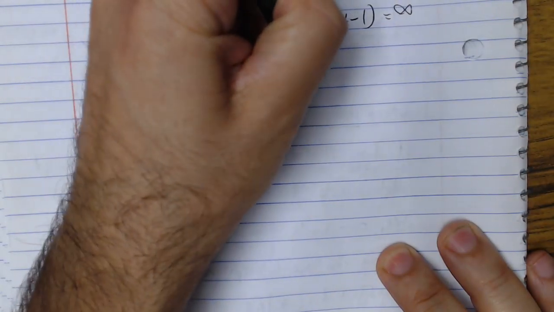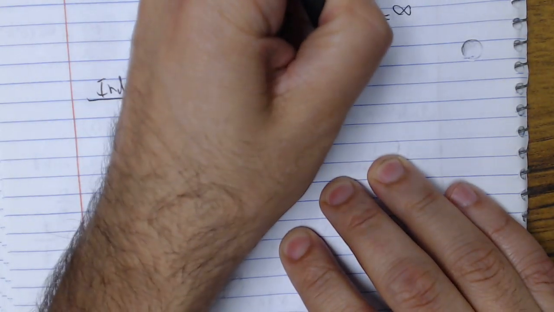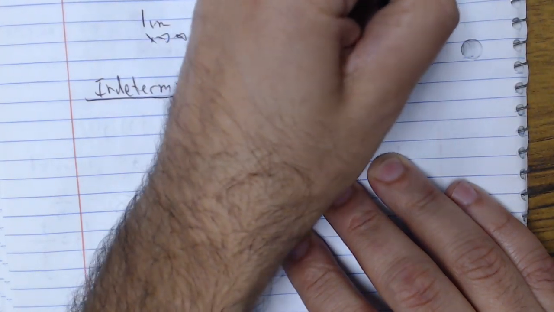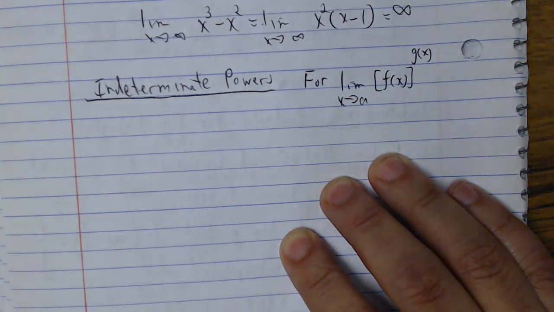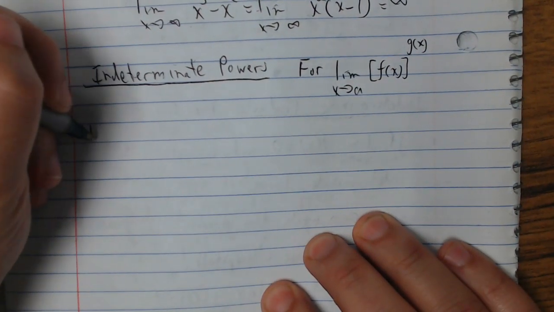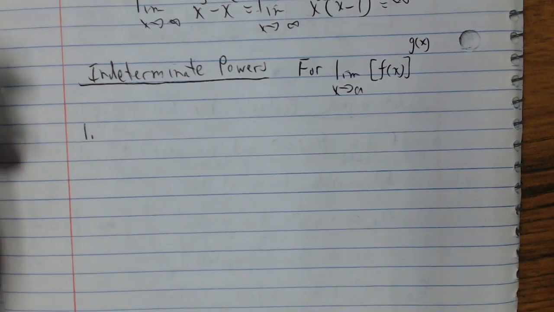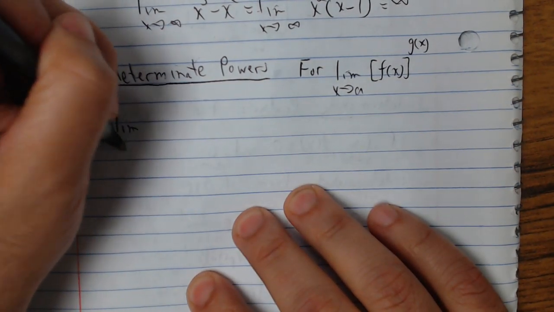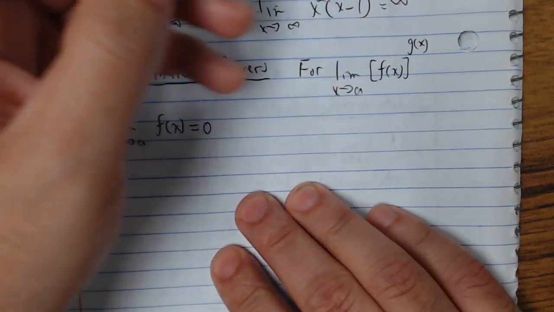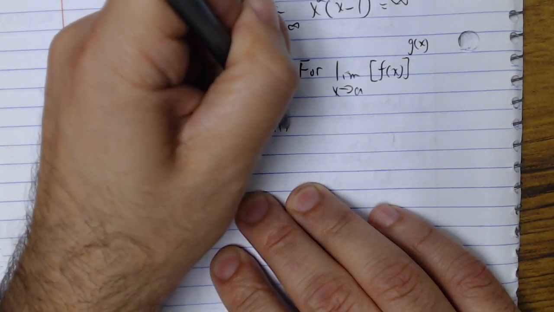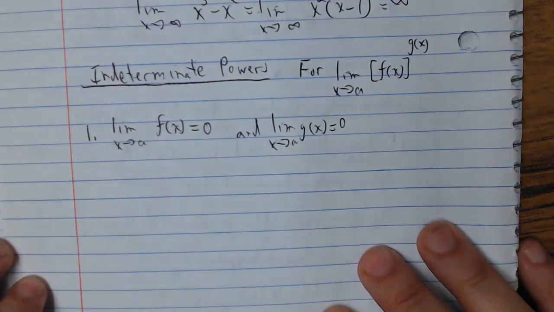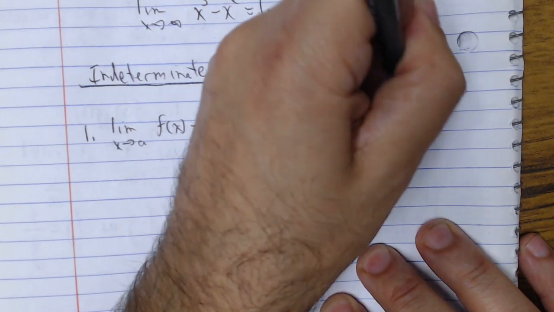So here's what we could say. For the limit as x approaches a of f of x to the power of g of x, here's what we could say. So basically I have a function to the power of a function. The first type of indeterminate powers are the limit as x approaches a of f of x equals 0, and the limit as x approaches a of g of x equals 0. So this is actually of what type? Type 0 to the power of 0.